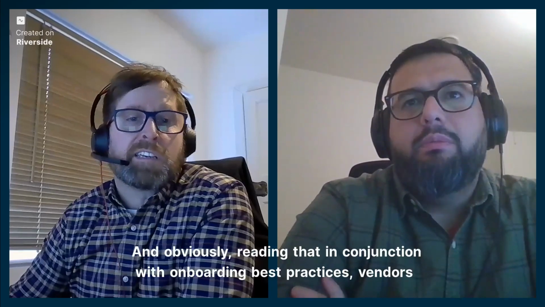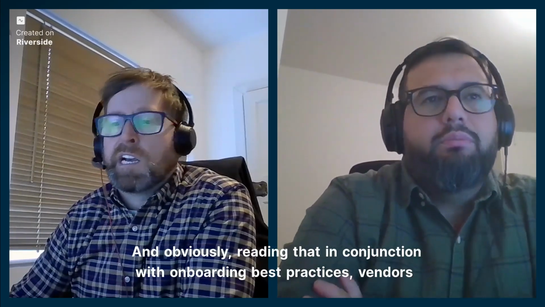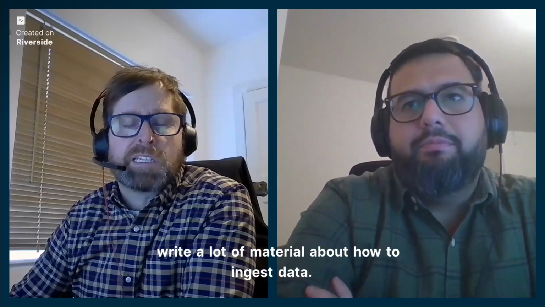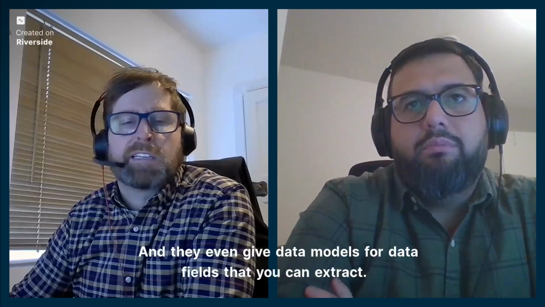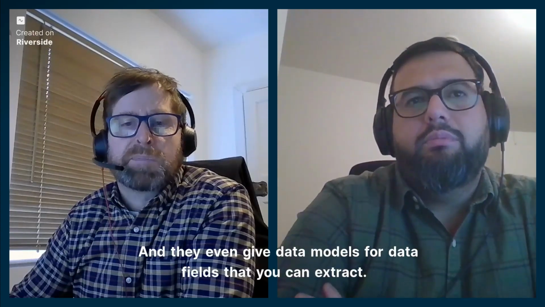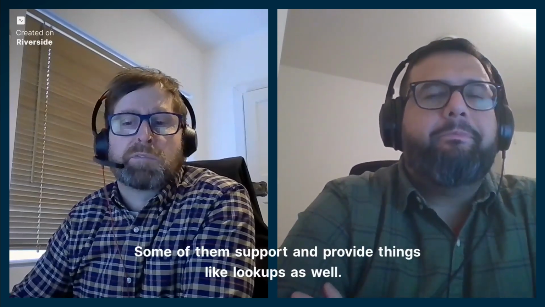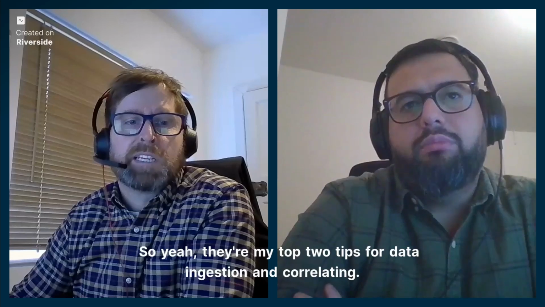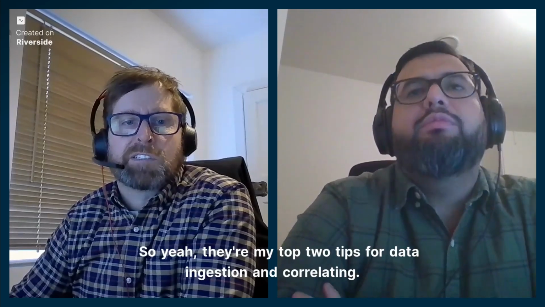And obviously, reading that in conjunction with onboarding best practices. Vendors write a lot of material about how to ingest data, and they even give data models for data fields that you can extract. Some of them support and provide things like lookups as well. So yeah, they're my top two tips for data ingestion and correlating.